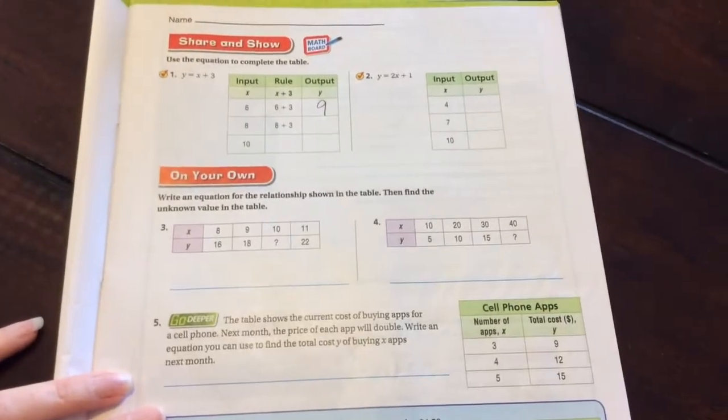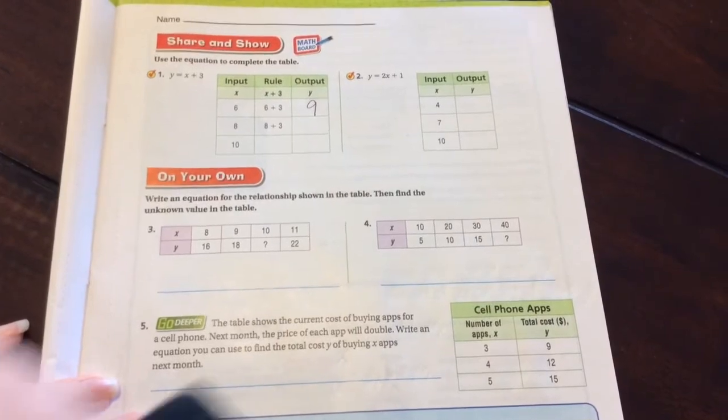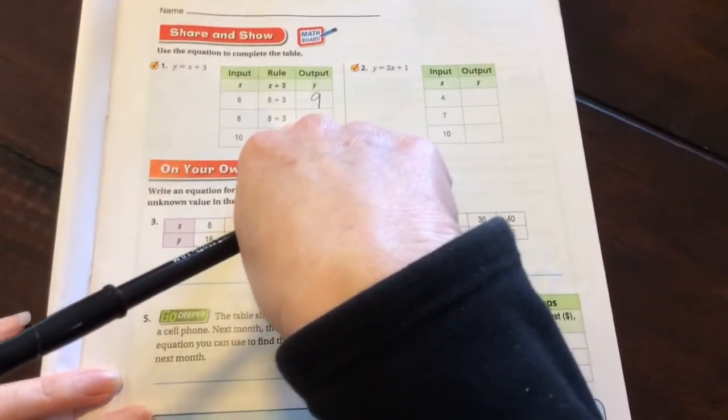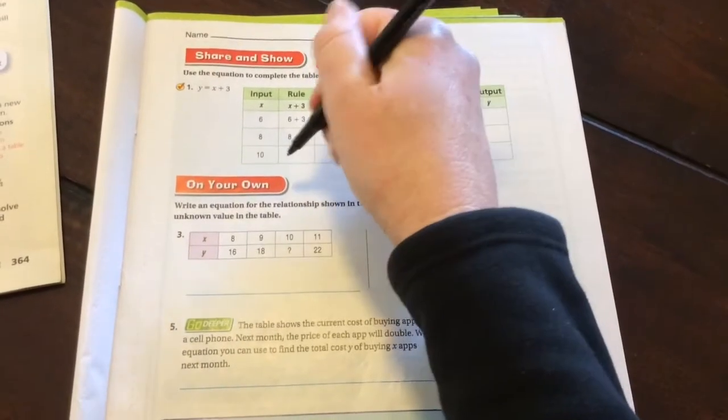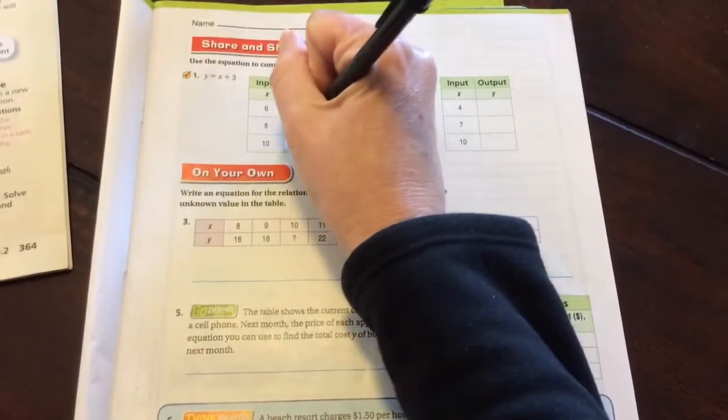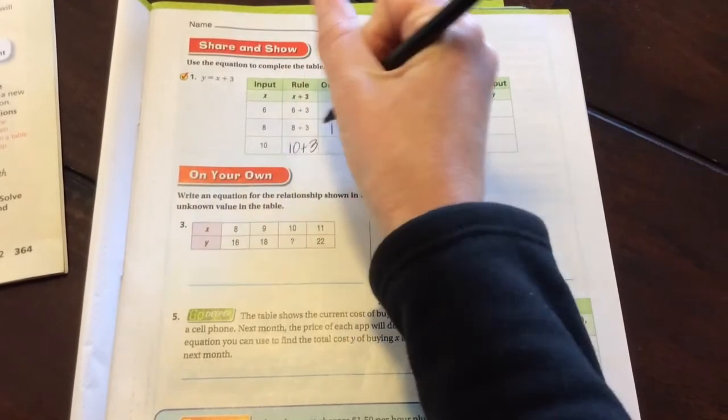Then I'm going to do the same thing, but my input is going to be 8. So it's going to be 8 plus 3. And then I'm going to do the same thing for 10. So it's going to be 10 plus 3. My input's 10, and my output will be 13.